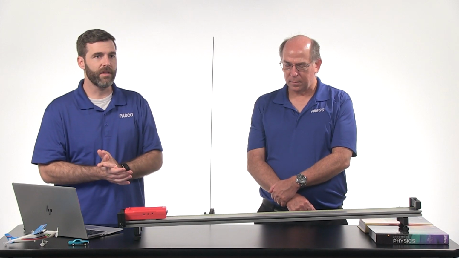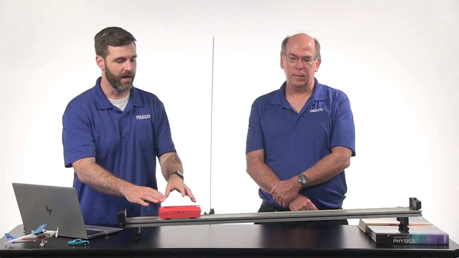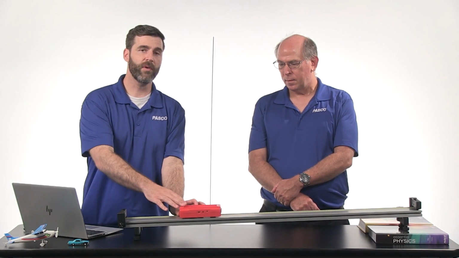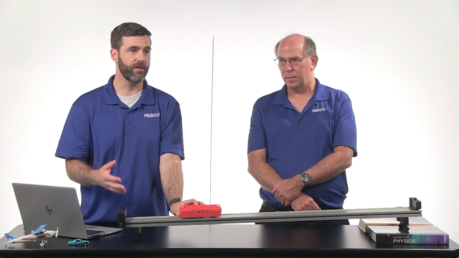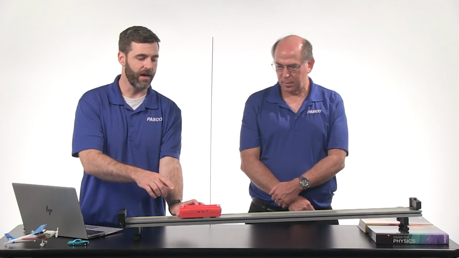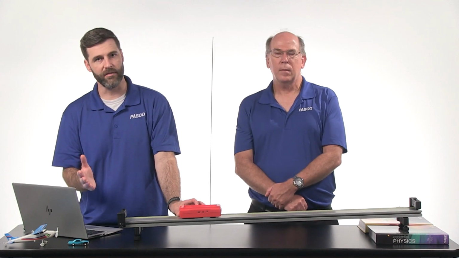Before we do that, it's important that we discuss reference frames. The reference frame that we choose is always the one that's going to be most beneficial for us in our application. And in this case, it's going to be most beneficial for us to just use the reference frame that the smart cart already uses on its own. Some of the measurements that the smart cart makes are positive and some of them are negative. And that positive and negative measurement is dependent on the direction the cart's moving.